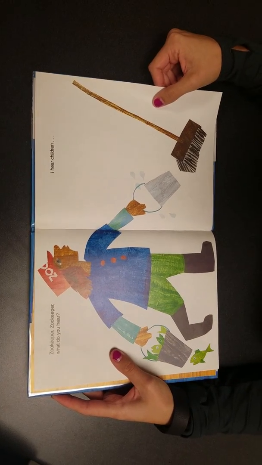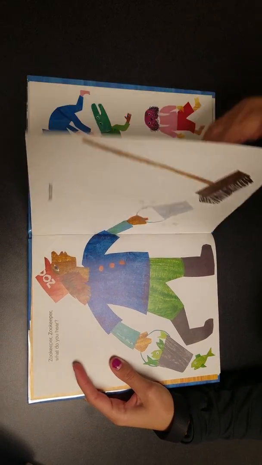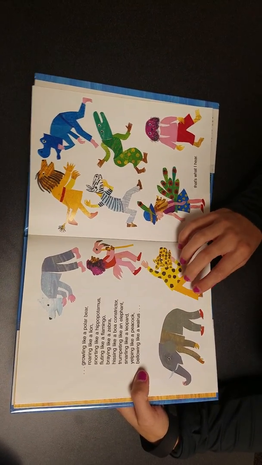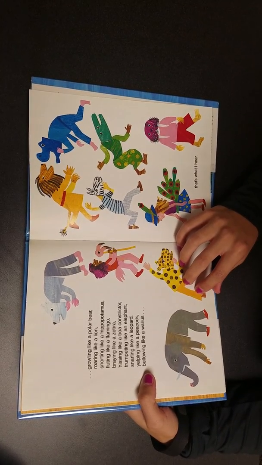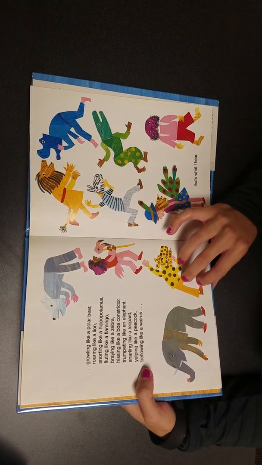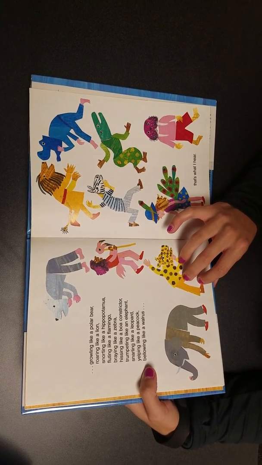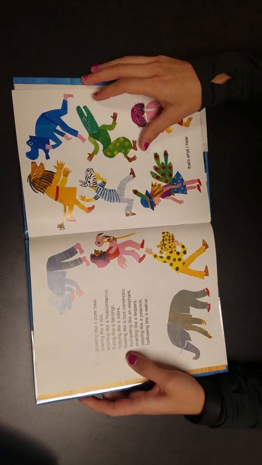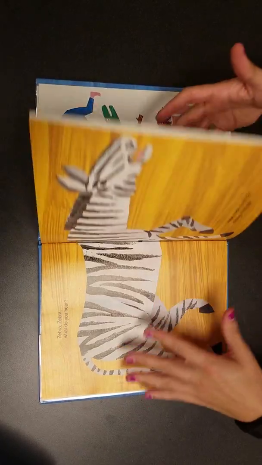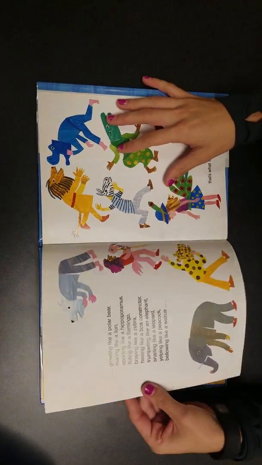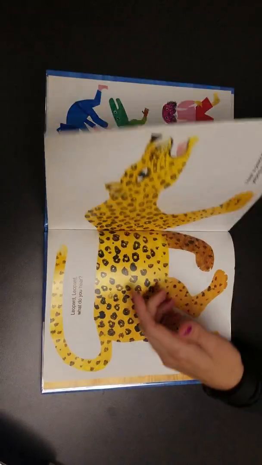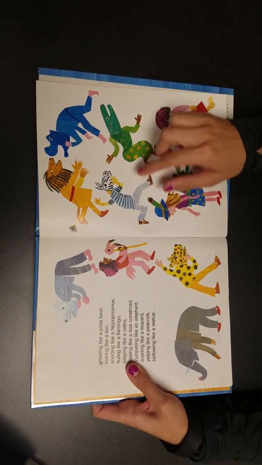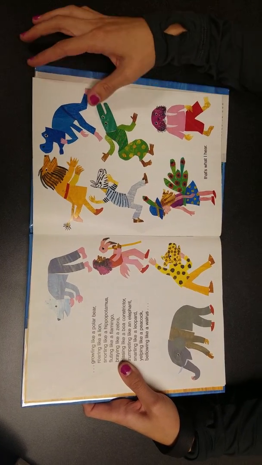And zookeeper, what do you hear? I hear children growling like a polar bear, roaring like a lion, snorting like a hippopotamus, fluting like a flamingo, braying like a zebra, hissing like a boa constrictor, trumpeting like an elephant, snarling like a leopard, yelping like a peacock, bellowing like a walrus. That's what I hear. So the zookeeper then hears all of the other animals that were already mentioned in the book. But then he doesn't actually hear the animals like the other animals heard. He now hears the children pretending to be the animals. And the children are also dressed up as the animals that they're making noises of.